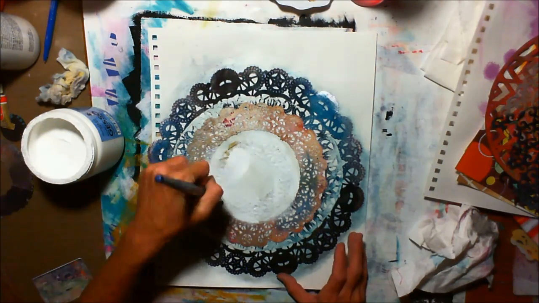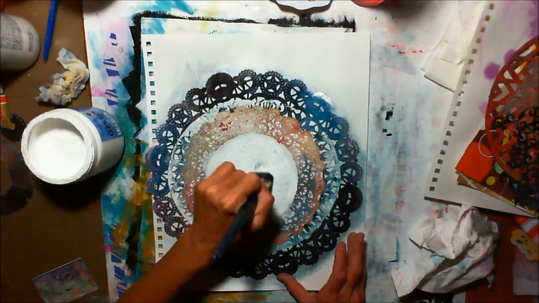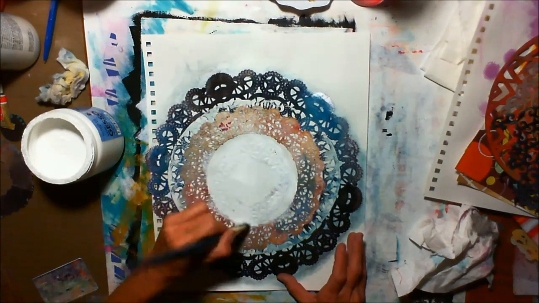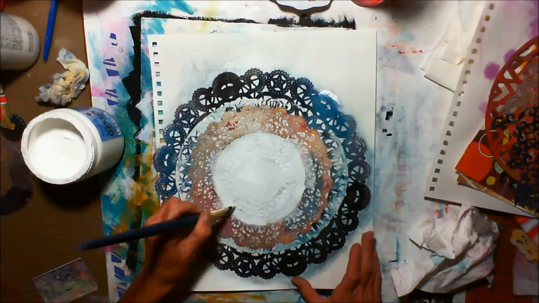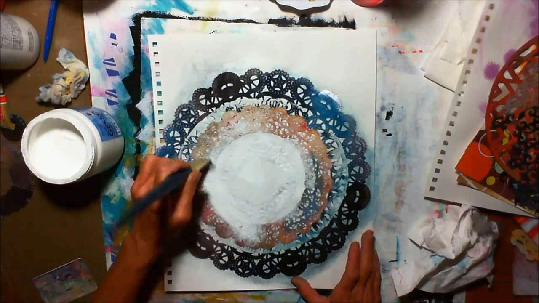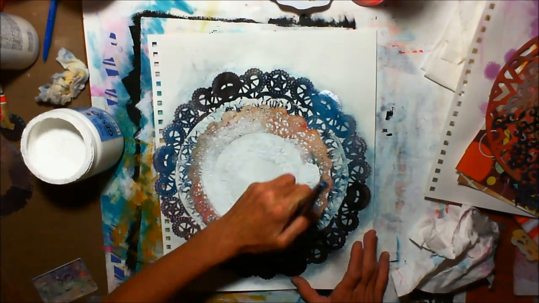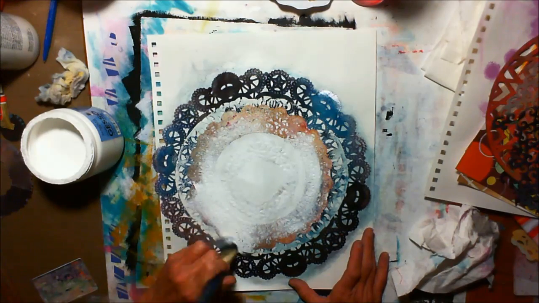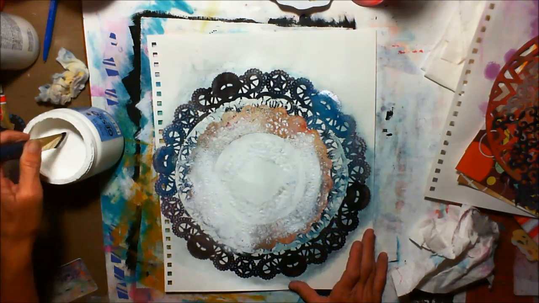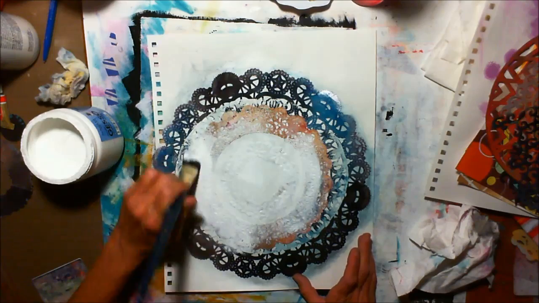And if you don't want to do white, you don't have to use white gesso. You could use a paint, especially if you have a paint that is opaque and gives really great coverage. Because really the key here is to be able to get everything to the same color.